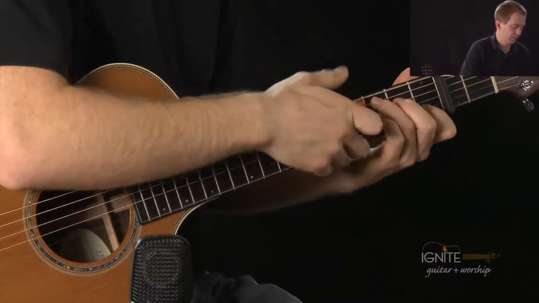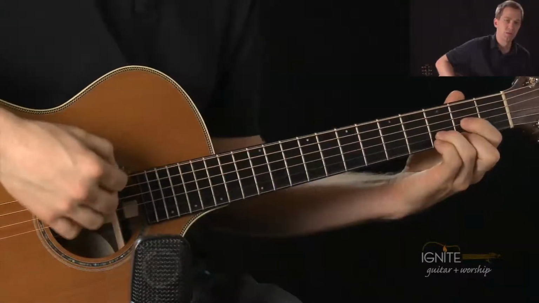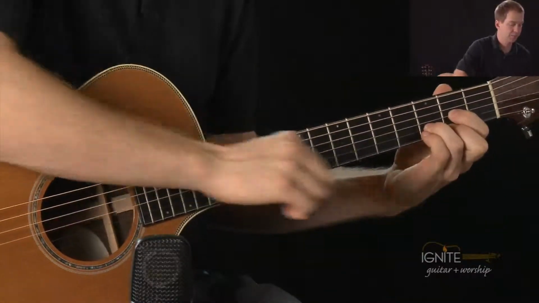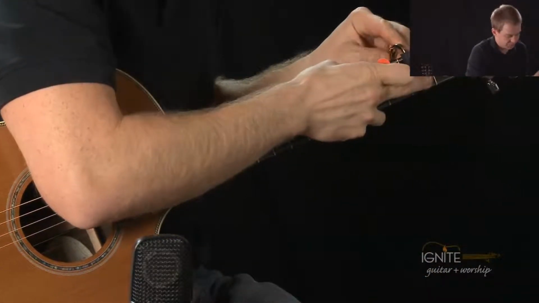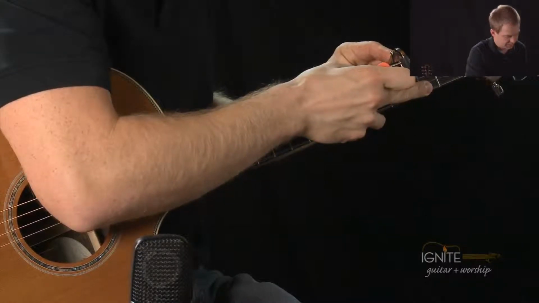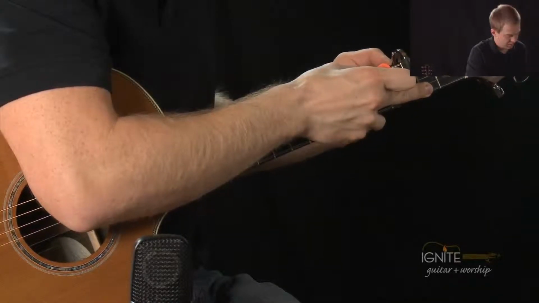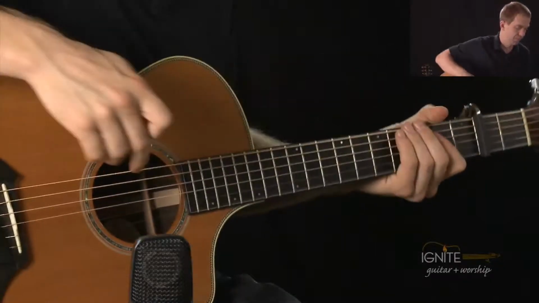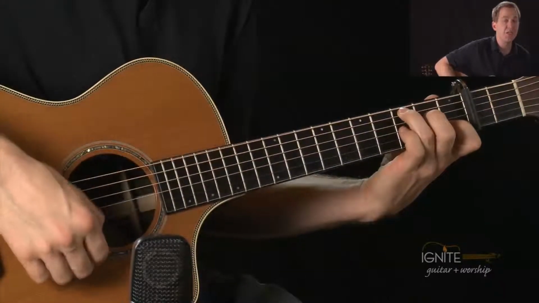And let's double check it. Here's the C position, that D chord, and here's a D. And it is the same. So we now can play a D chord when we're playing a C position on the 2nd fret. When the capo's on the 2nd fret, we can play that C pattern and play the D chord. So now, this chord is not a C chord, it's a D chord.